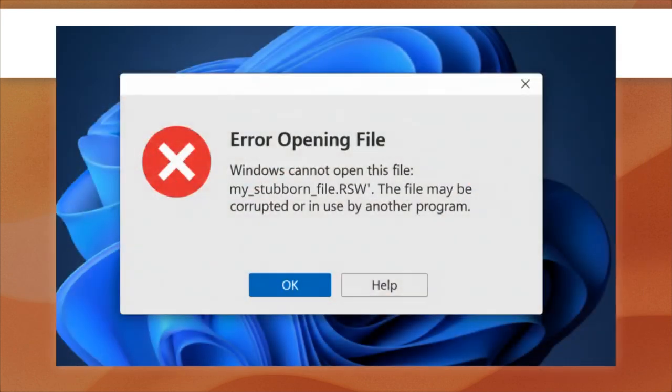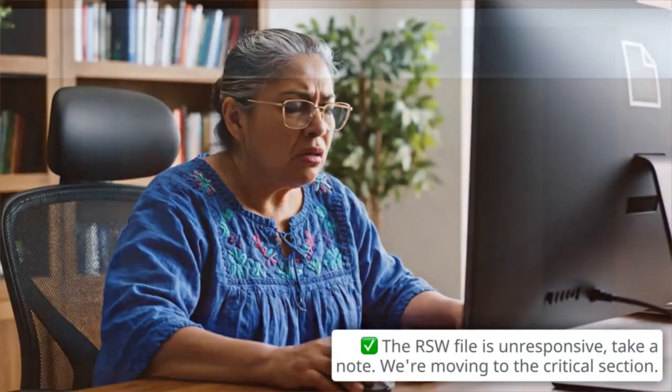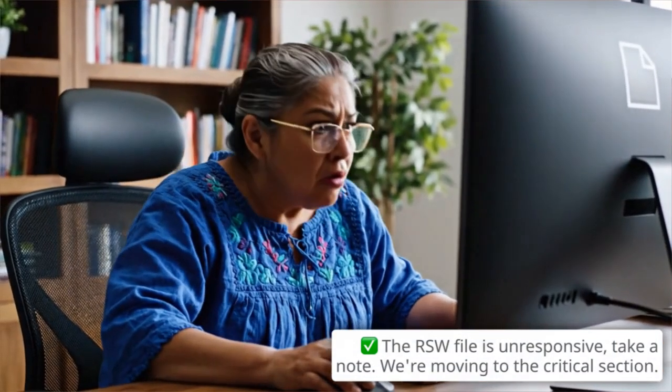The problem with this RSW file isn't complicated. It's specific. We just need to verify a few key details on our checklist before moving to the fix.